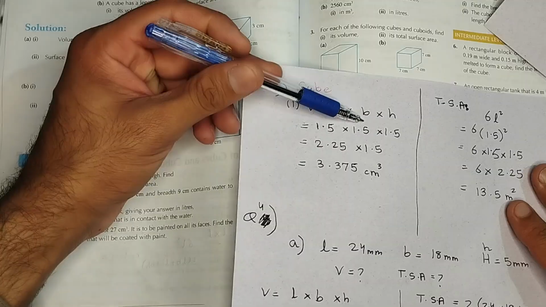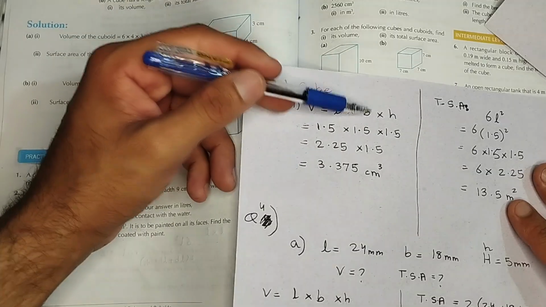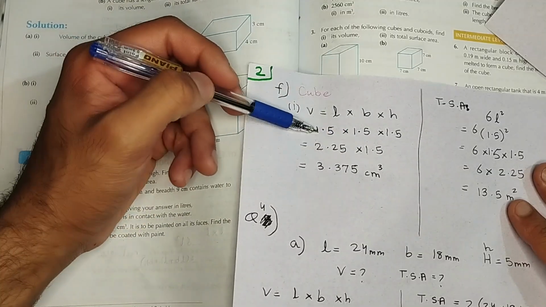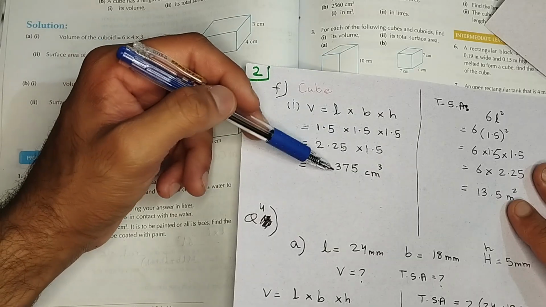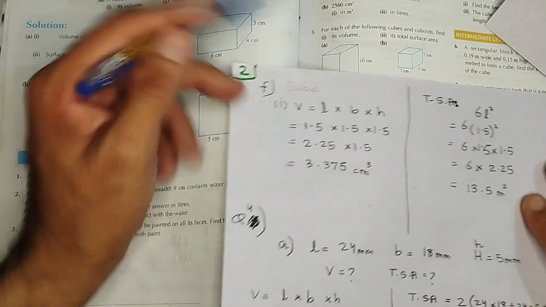Volume is going to be length multiplied by breadth multiplied by height. Length is what? 1.5. Breadth is what? 1.5, and height is also 1.5. Multiply them and you will get your answer, which is 3.375 cubic centimeter.